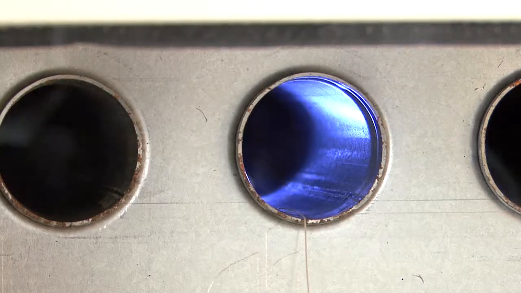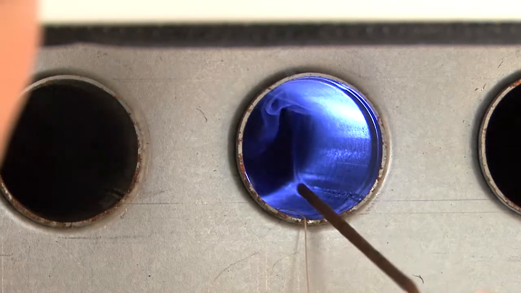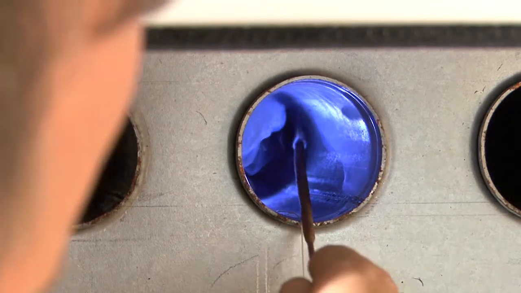But I'm going to go ahead and show you what we'll be doing here. So what we're going to do is we're going to just take this incense stick, we're going to go up into that cell and get it in there kind of deep.